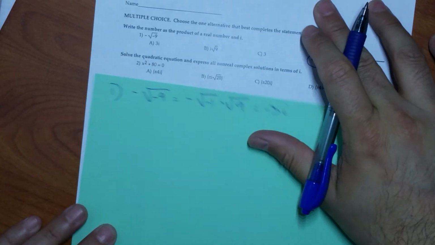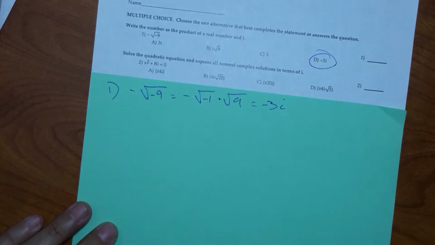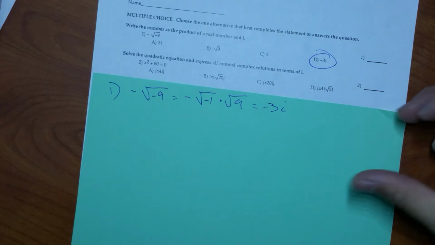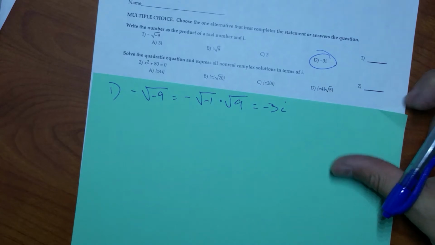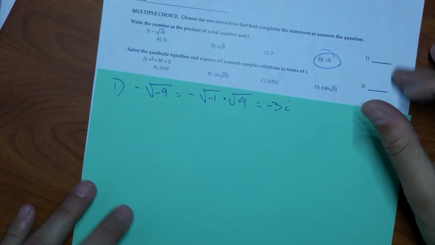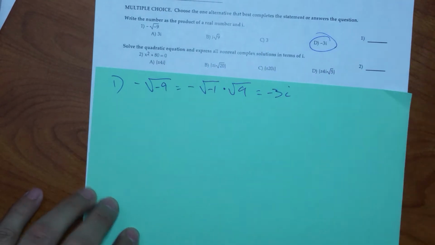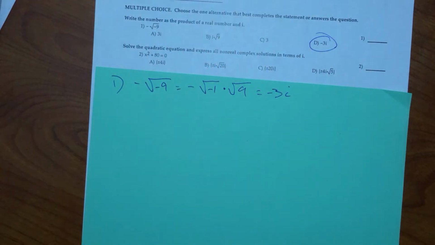Number 2. You can do quadratic formula, or you could try solving it by just solving for x. For this one right here, I'm going to just solve for x, because quadratic formula is a little bit more difficult if you don't understand that there are 0 x's.